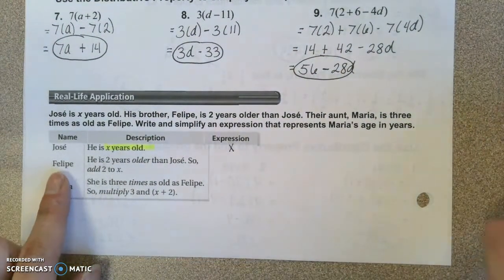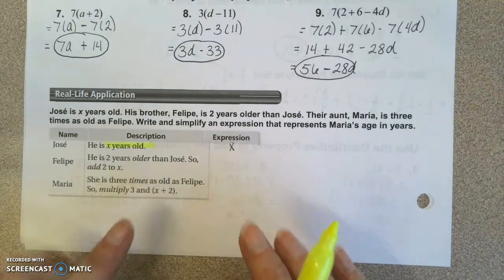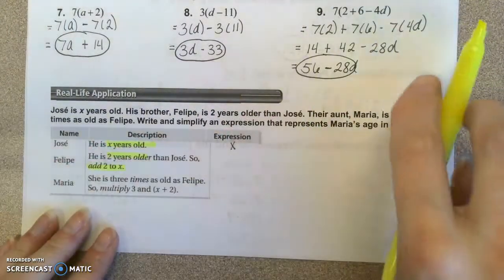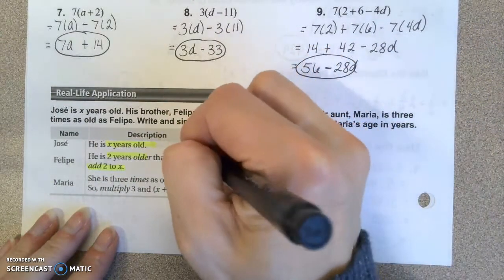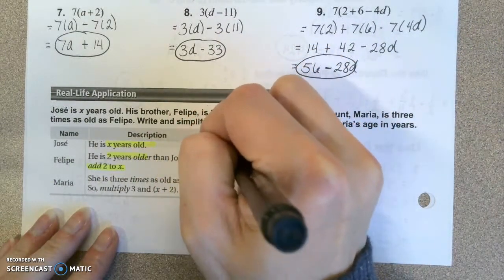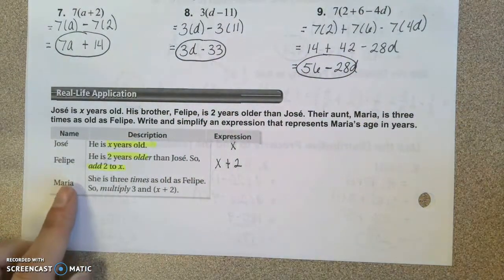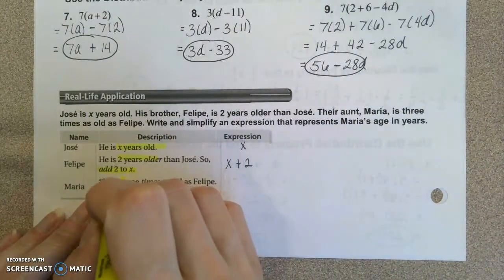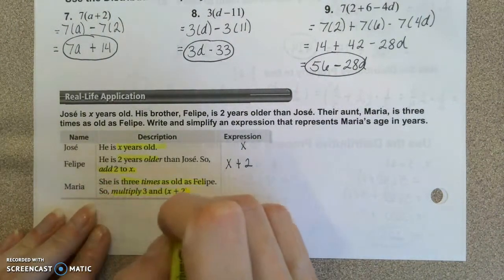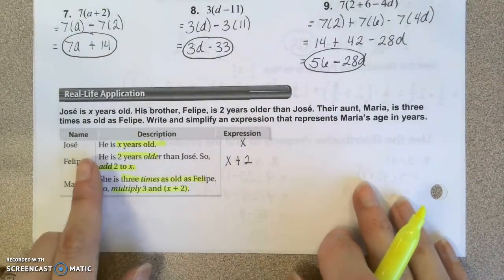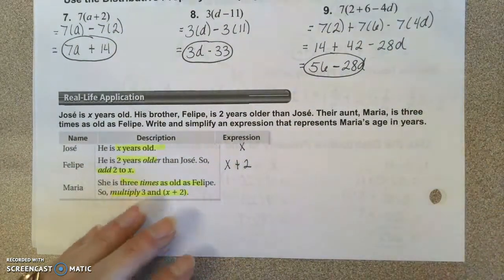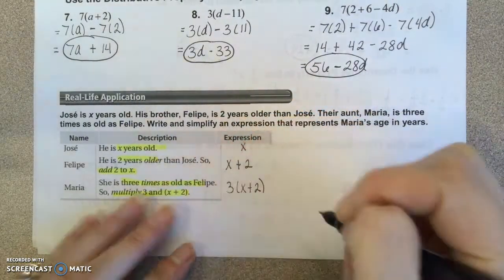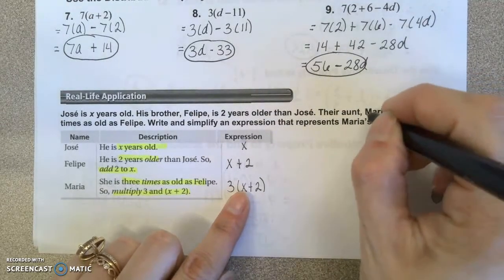For Felipe, we know that he is 2 years older than Jose. 2 years older. So we're going to add 2 to the X. So now for Felipe, that's X plus 2. For Maria, we're going to keep building on that. She's 3 times as old as Felipe. So we want to multiply 3 by X plus 2 because that's Felipe's expression. So that looks like this. So this is the expression for Maria's age.